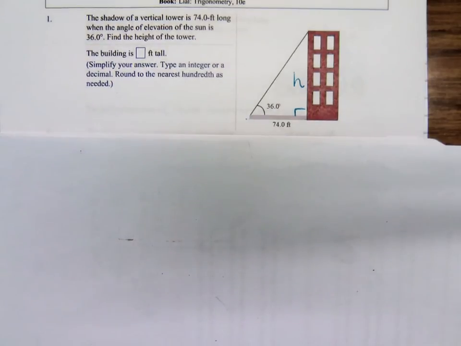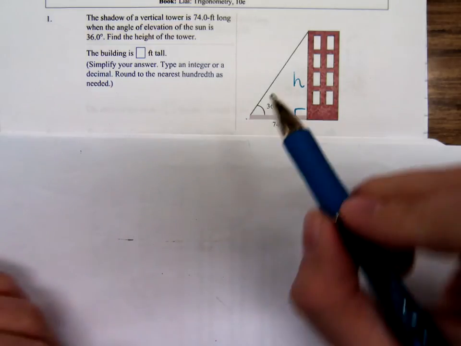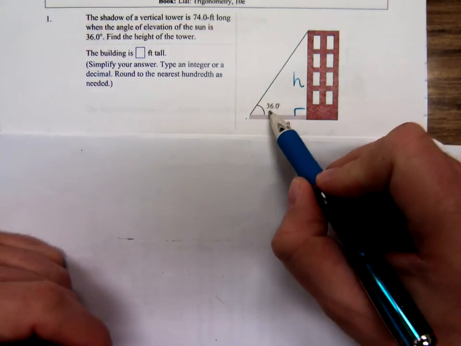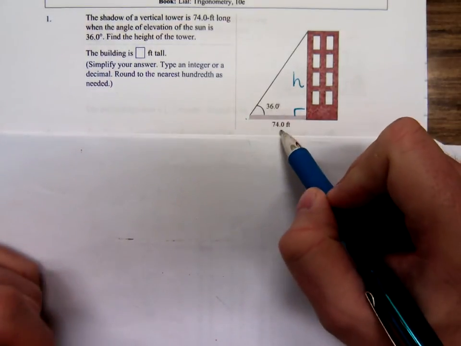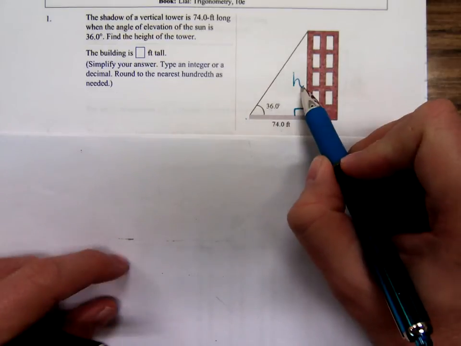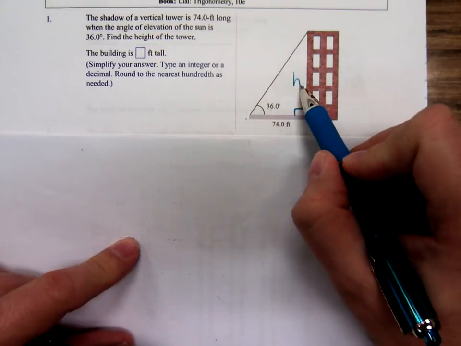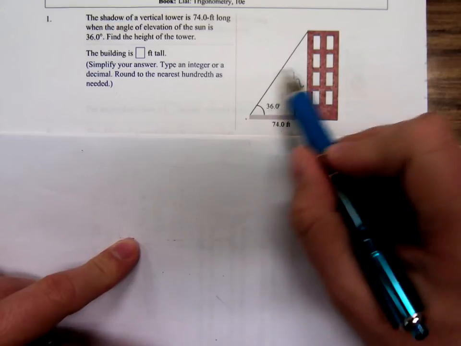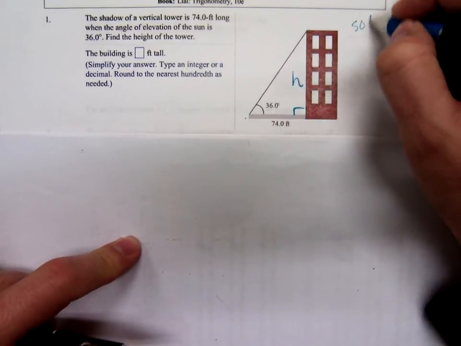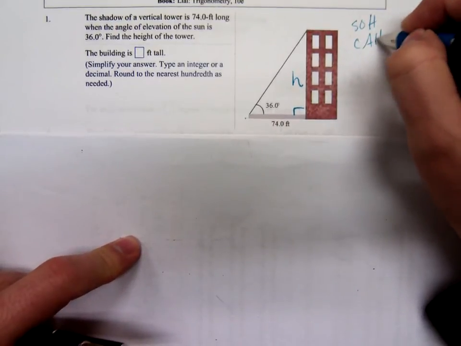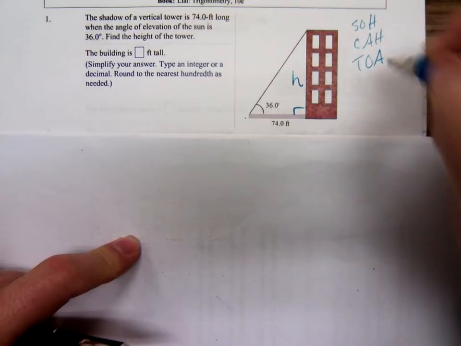So there's our right triangle, and looking at the data that's given, the 36 degrees and the 74 feet, and then taking into consideration what we want to find, H, which trig function is it, sine, cosine, or tangent?